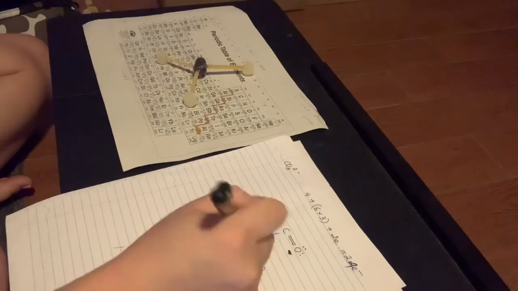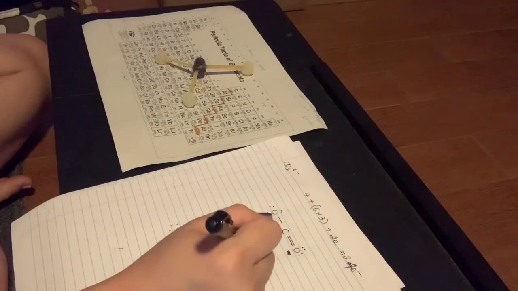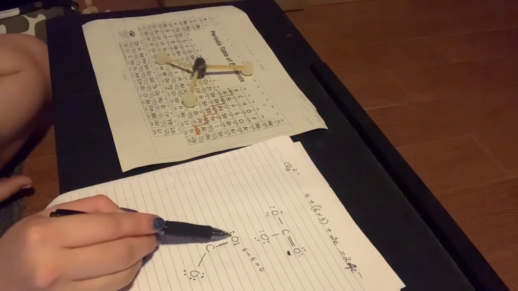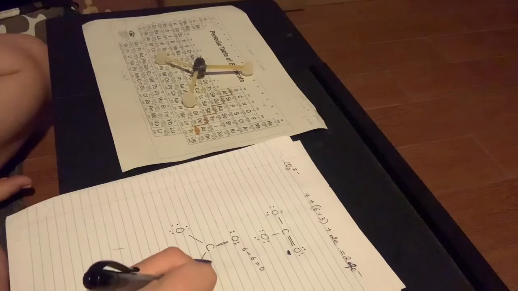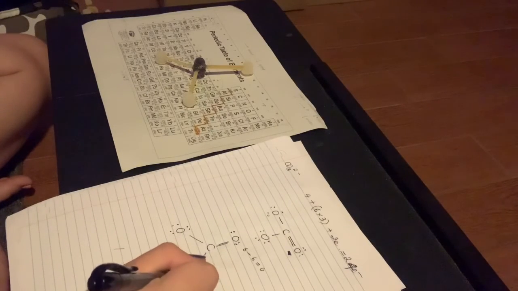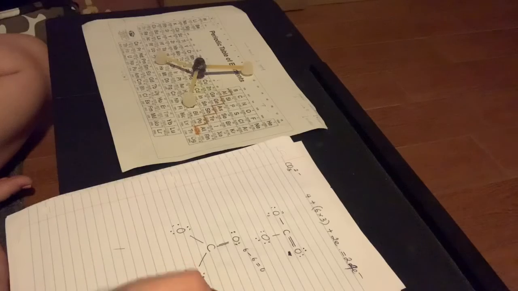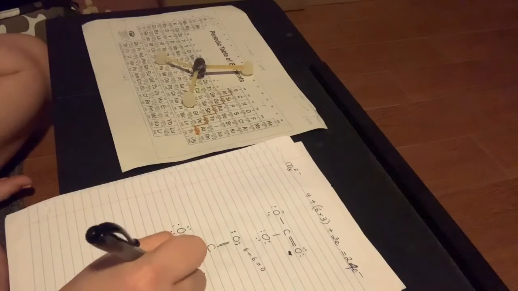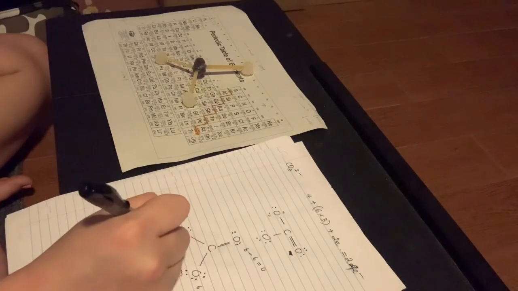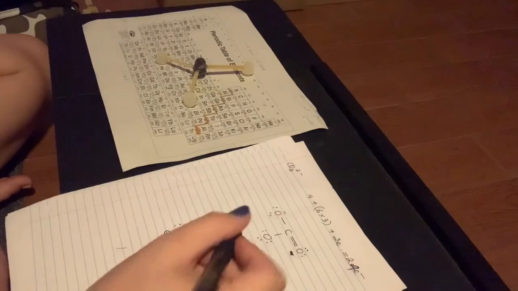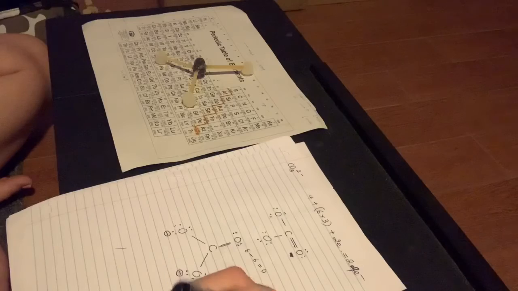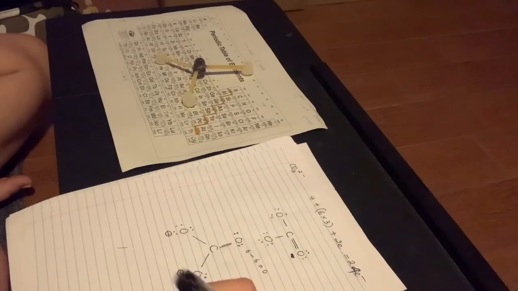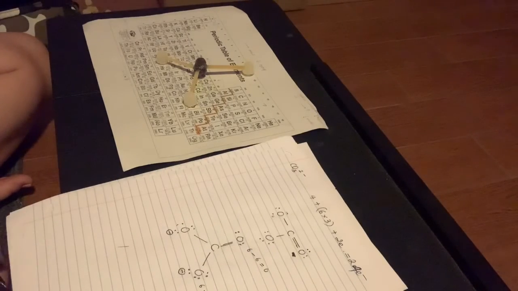So this one is 0. The formal charge of this atom right here is going to be 0. And this one is 6 minus 1, 2, 3, 4, 5, 6, 7. So this one is going to be -1, and this one is the same, so it's going to be -1. For the carbon, it has 4 minus 4, so the carbon has a formal charge of 0.